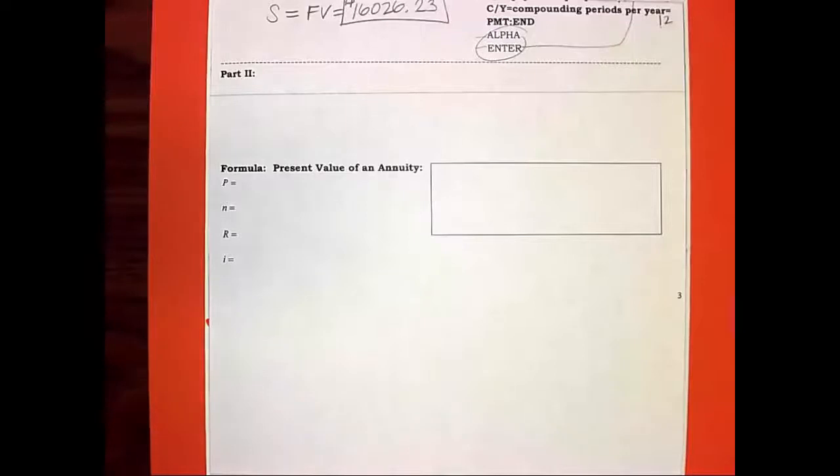In part 2 of annuities, we're looking at a different formula. So not looking for future value. In this case, we're looking for present value. So this can be a little bit of a confusing concept just because of the name. Present value, you might think, oh, well, I look at my annuity and see what's the present value of my account. So it's not necessarily looking at it that way. So let's see what we're talking about here.